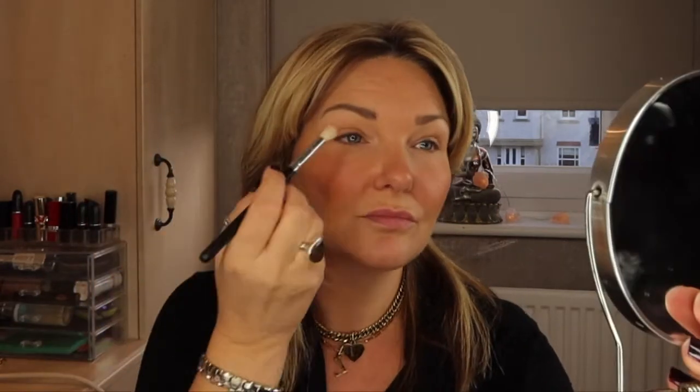So I'm taking a blending brush. Okay, so it's a tapered brush, absolutely perfect for doing this. And I'm taking my warm shade. I'm going to apply the transition colour. Okay, so it's above the crease line, under the brow bone.